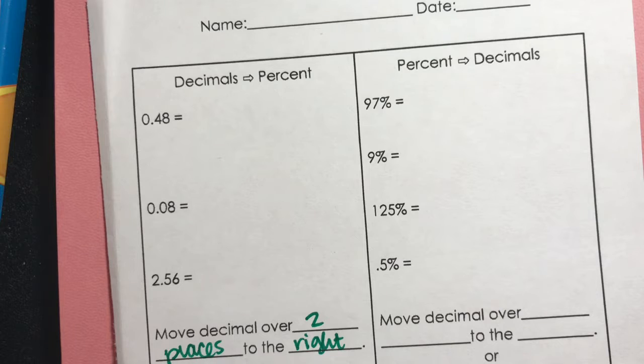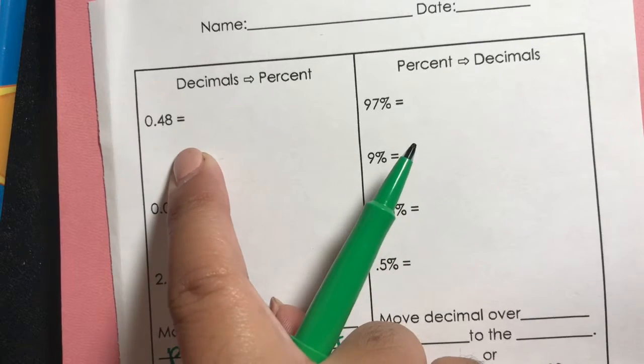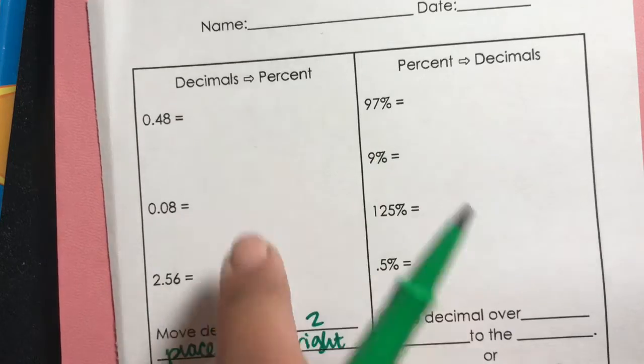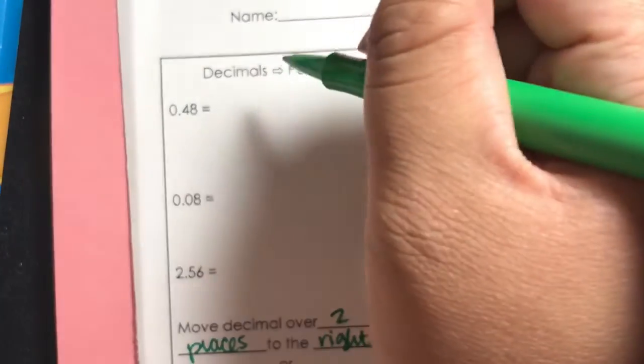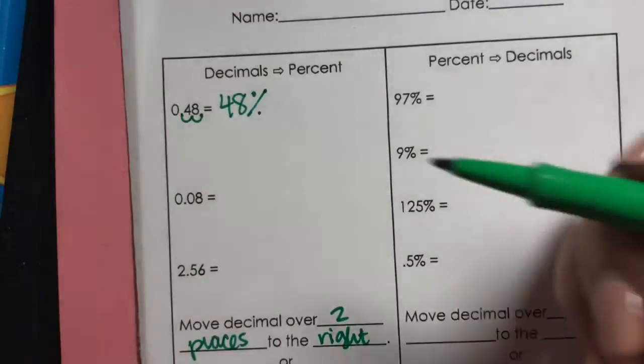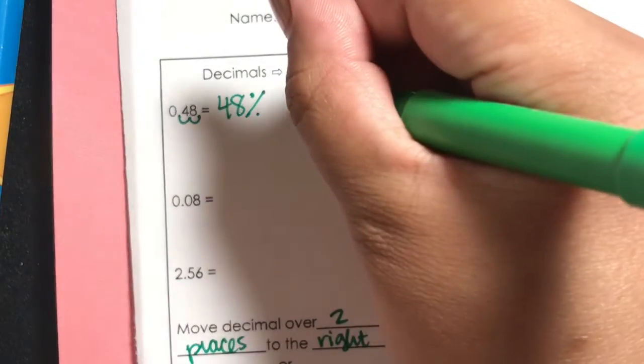Okay, so 0 and 48 hundredths. To turn that into a percent, all you need to do is move the decimal over 2 places to the right, and you're left with 48%, which is the same thing as multiplying it by 100.